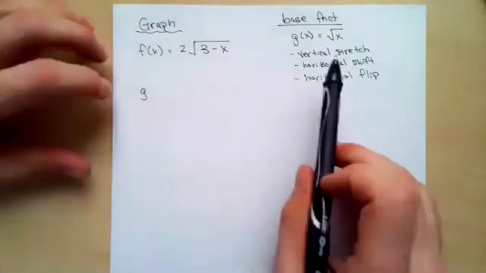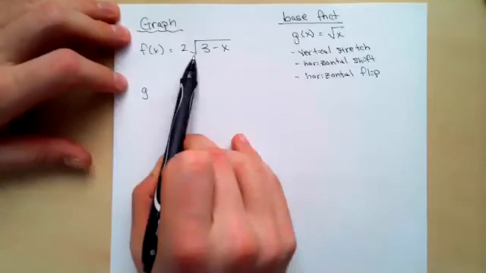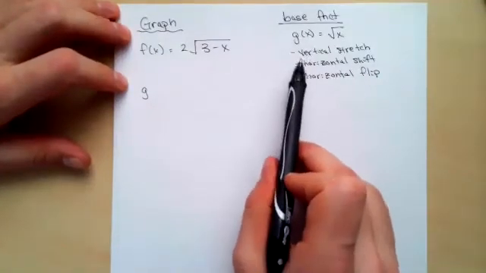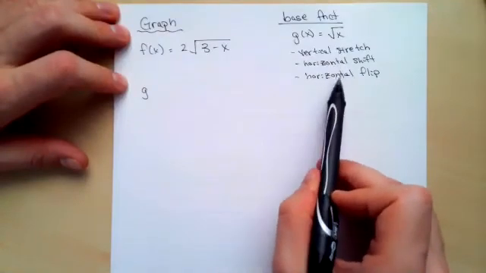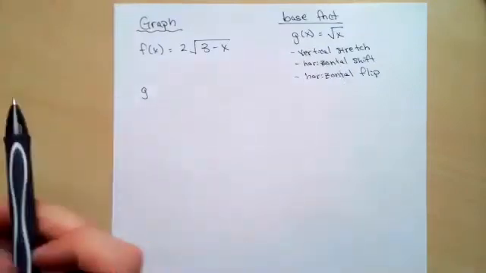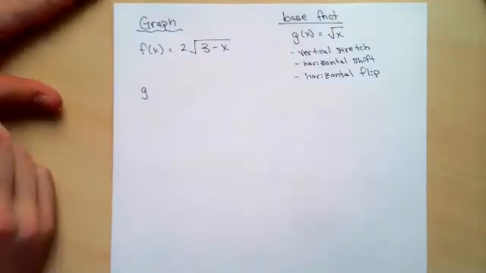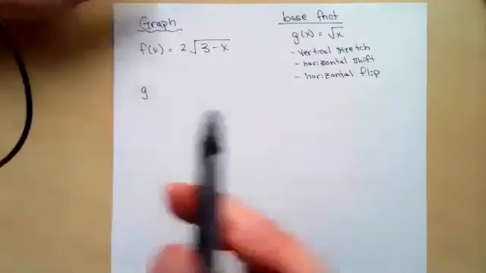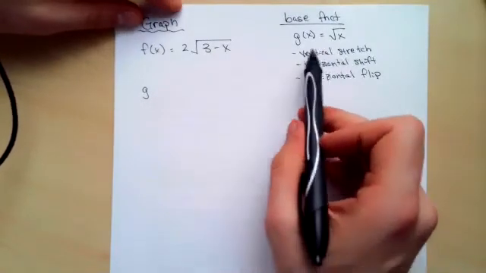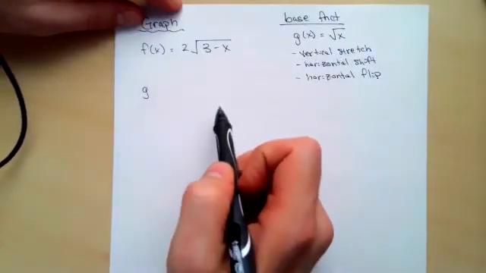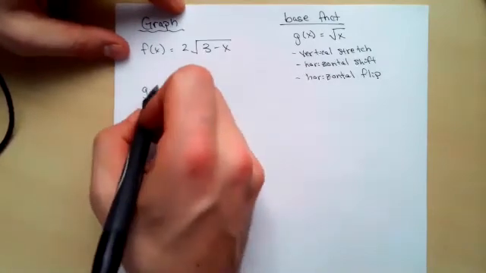Sure. So we have our base function, and these are the 3 things going on to get to here. But we've got to be careful of which order we do them, and particularly these 2. The order of our horizontal flip and our horizontal shift will change which way we shift, based on whether we do the flip first or the shift first. So I want to start with the vertical stretch, since there's nothing going on vertically other than that stretch, so it's not going to affect any other things.